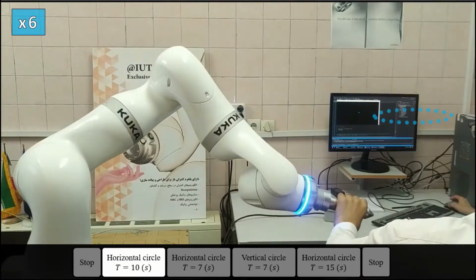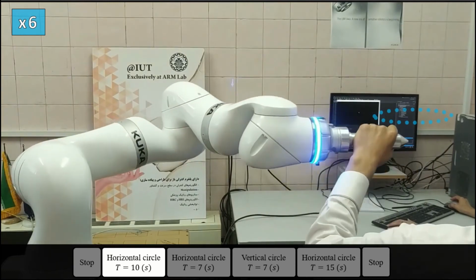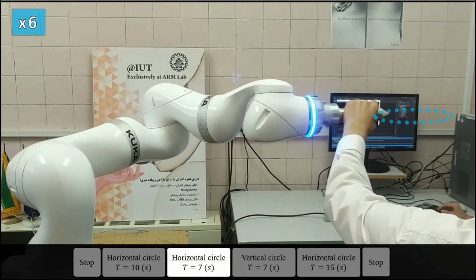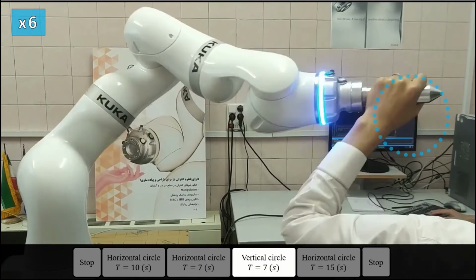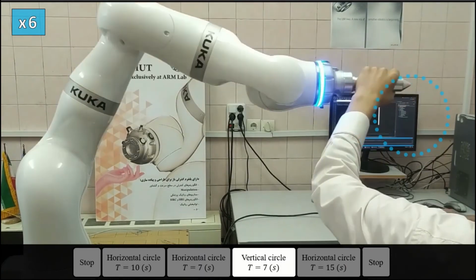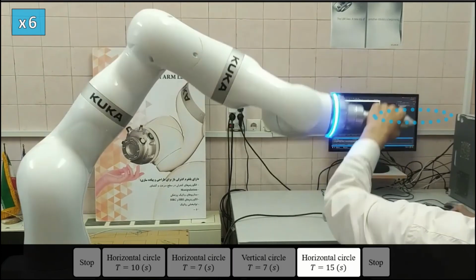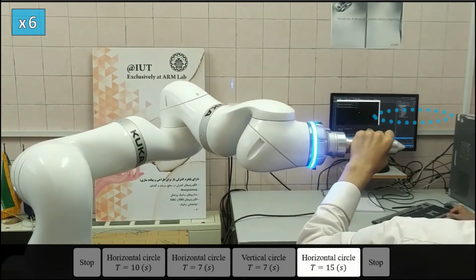The robot starts the motion from stop and then converges to the motion where the end effector moves on a horizontal circle in the Cartesian space. When the physiotherapist changes the desired time period or the desired nominal motion, the robot converges smoothly to the new desired motion.